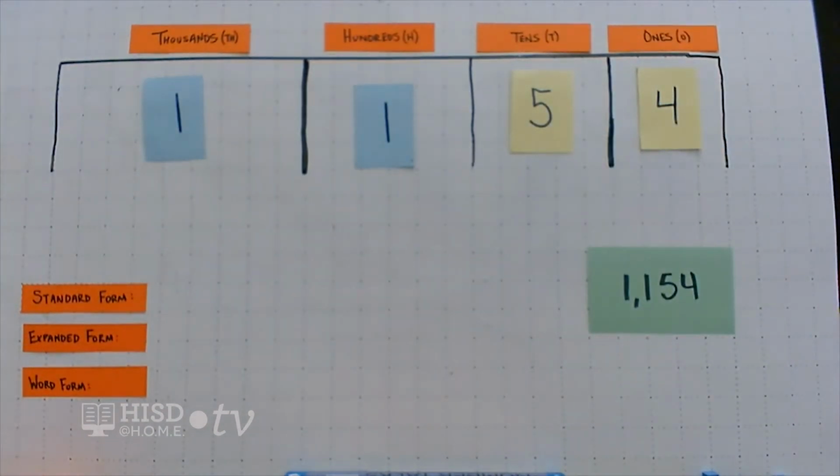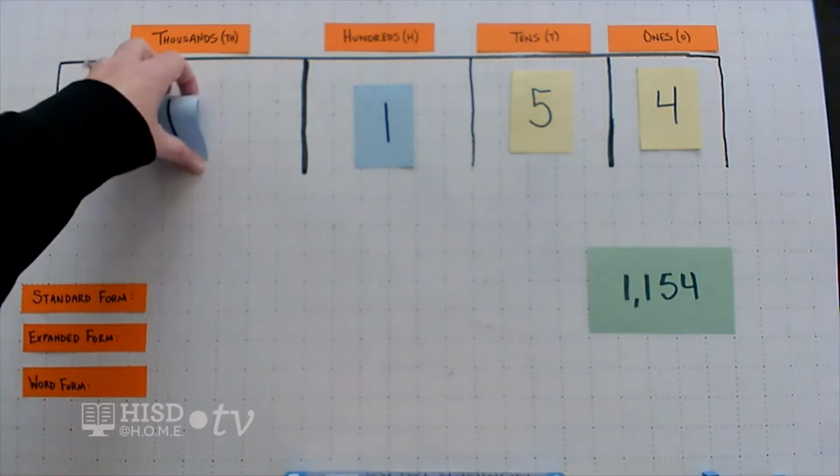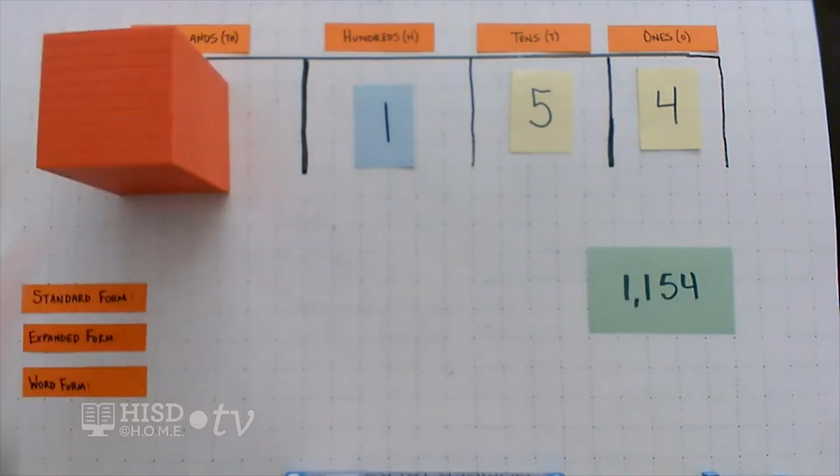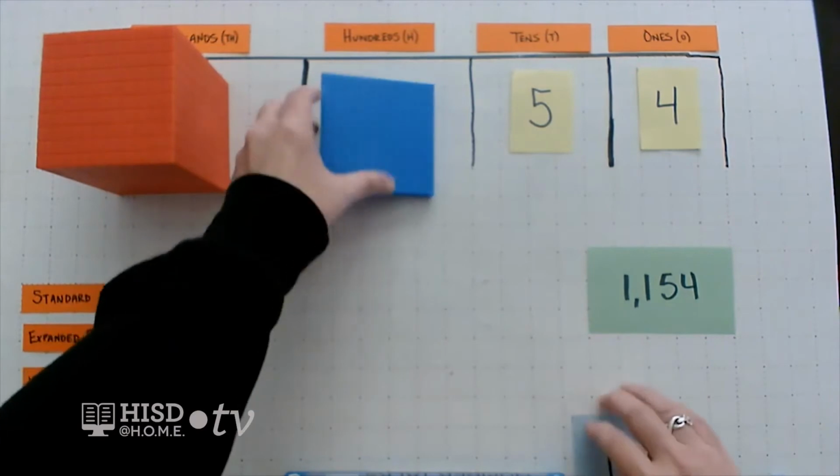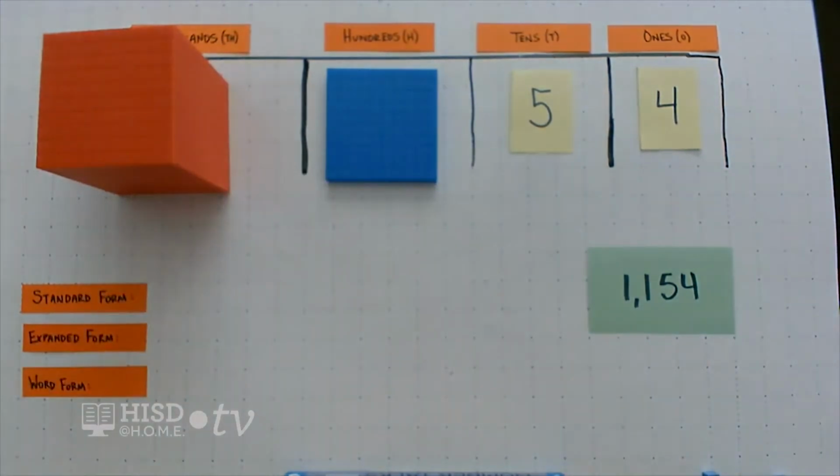So let's go ahead now, and just like we did with our 3-digit number, let's exchange a digit card for the base 10 block that represents that value. So in the thousands place, I see that I have a representation of 1. When I exchange this, I'm going to exchange that 1 for 1 base 10 block of 1,000. I have 1 group of 100, so we're going to exchange that for 1 flat.